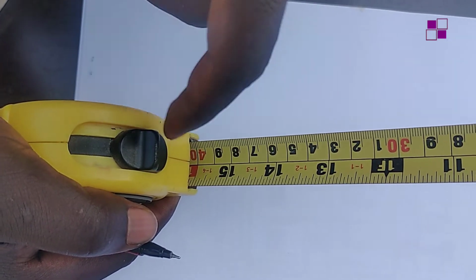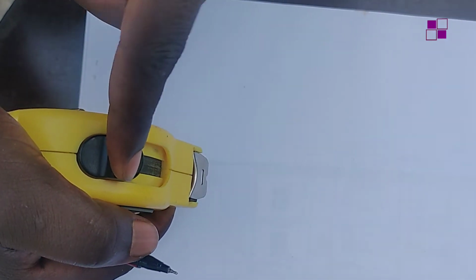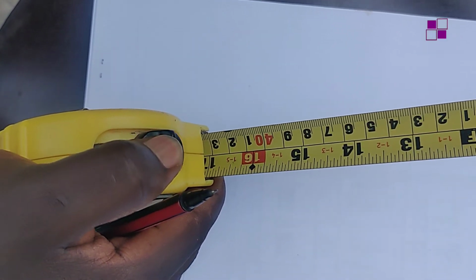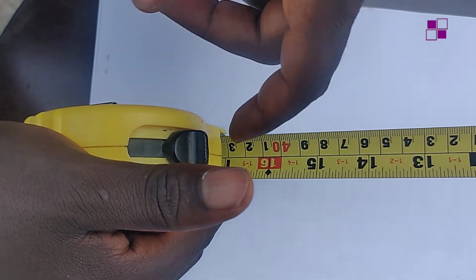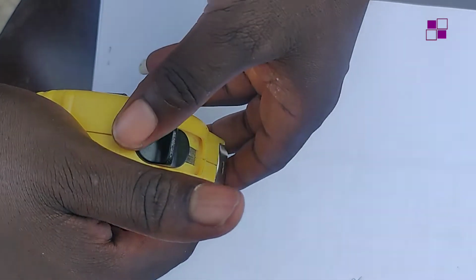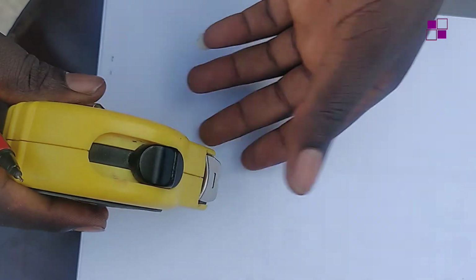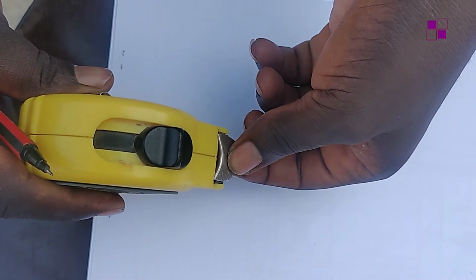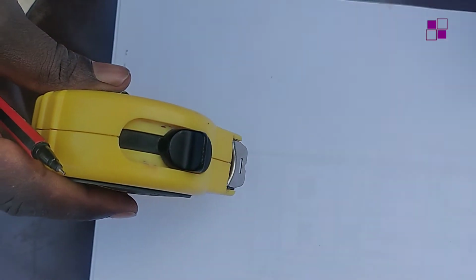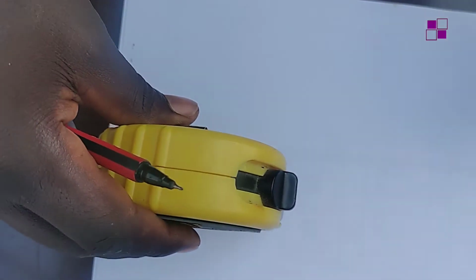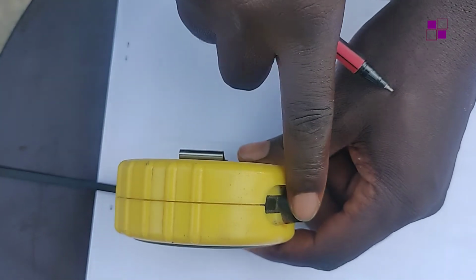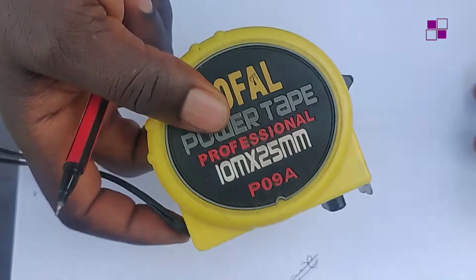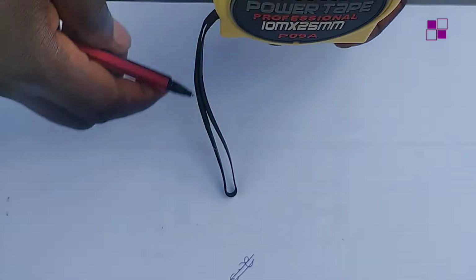Can you see that? If you release it, the tape will go inside. If you bring it out again and then you press the knob again, you have locked the tape. And that is not just the function of that. You can also use it to lock your tape after usage. If you lock it and then you try to bring out the tape, it will not come out. So that's another usefulness. After the usage of your tape, you are supposed to even lock it before you keep it somewhere. All right, so let's go straight to taking measurements.